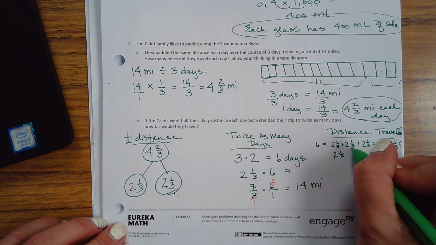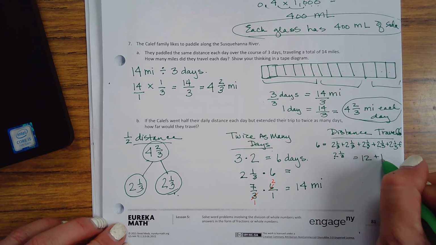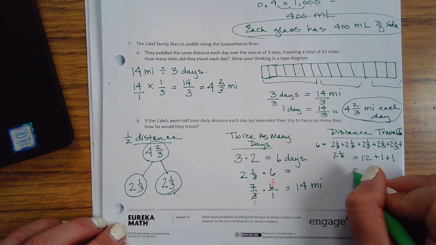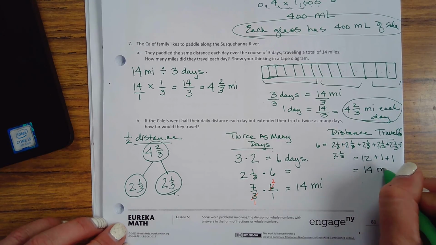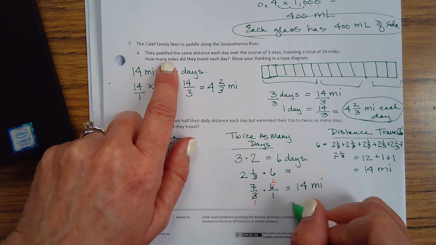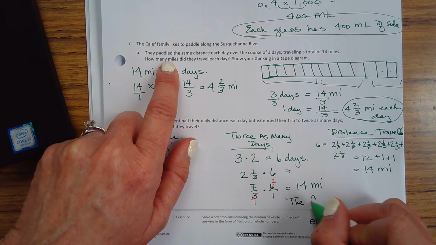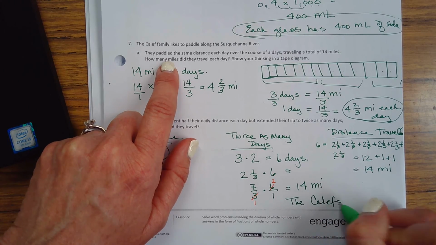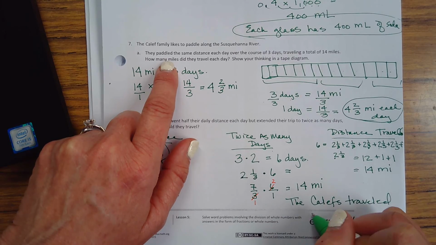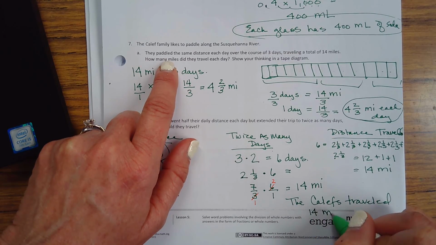And then you have 1/3 plus 1/3 plus 1/3 is 1. And then 1/3 plus 1/3 plus 1/3 is another 1. That would equal 14 miles. So the Calas traveled 14 miles.